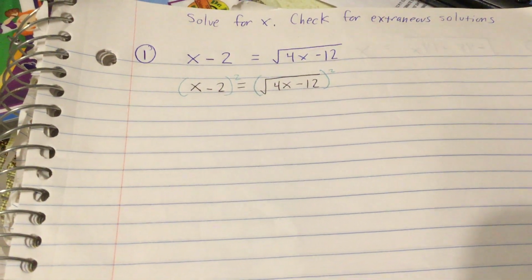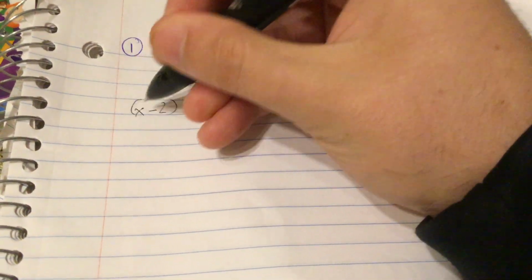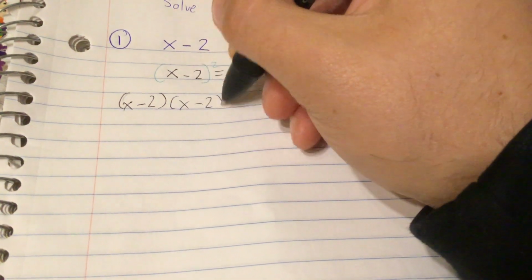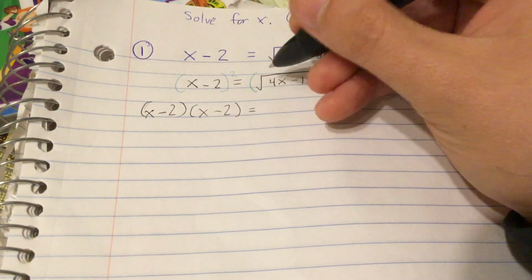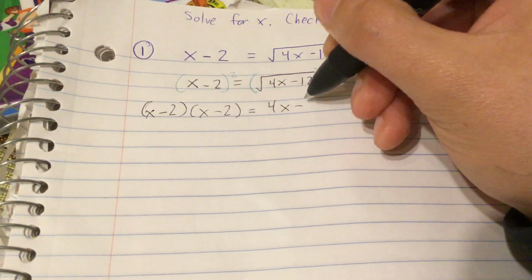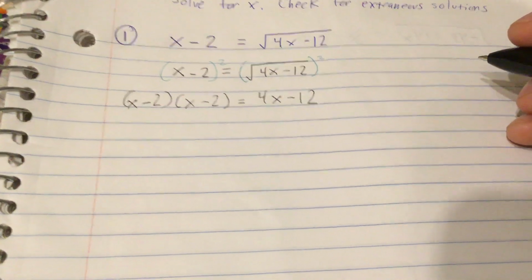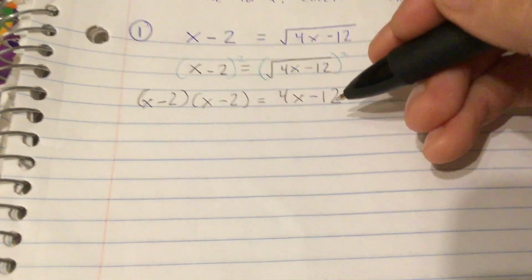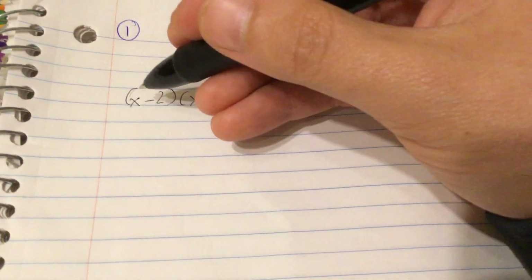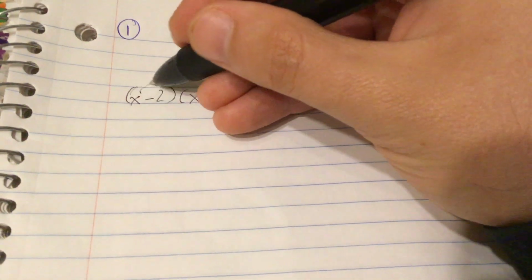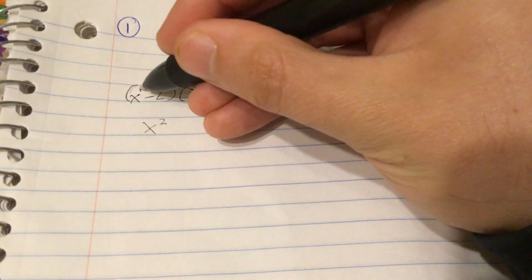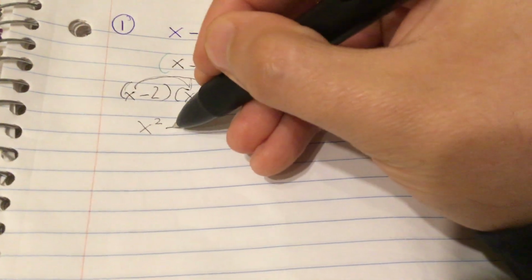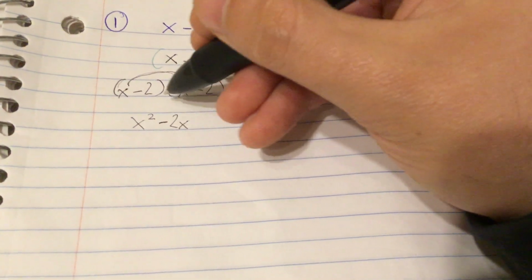Okay, so if I square both sides, all that means is that it's x minus 2 times x minus 2, okay? And the square cancels out the square root, leaving me with just 4x minus 12. Now that we've established that the right side is 4x minus 12, we might as well FOIL the left side. So we've got x times x is x squared. X times negative 2 is negative 2x.